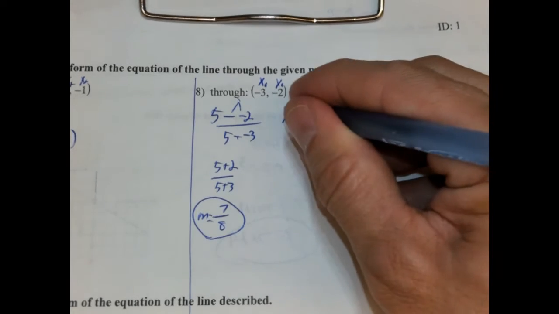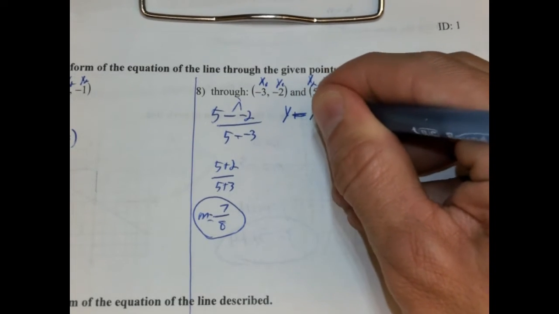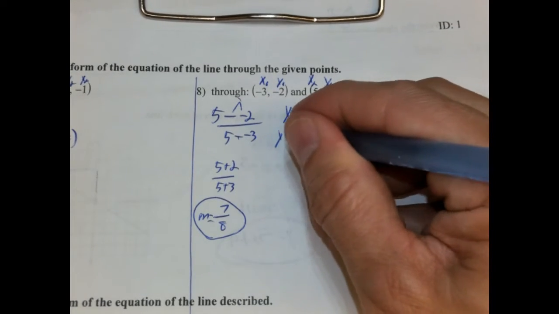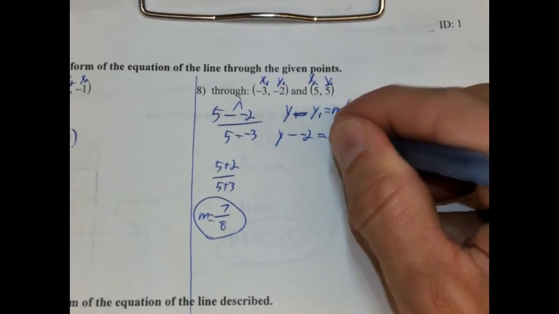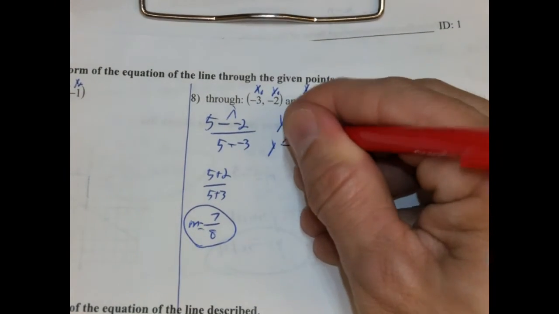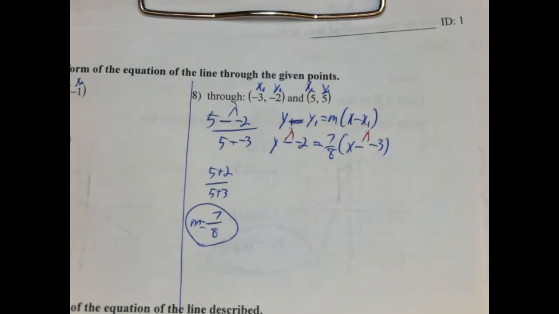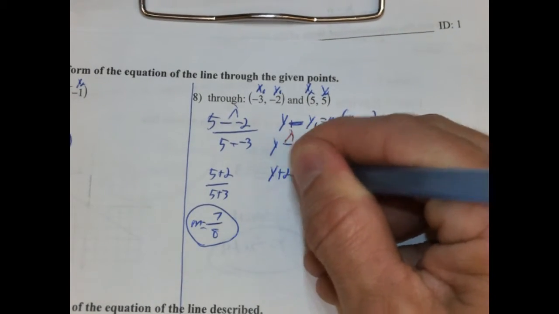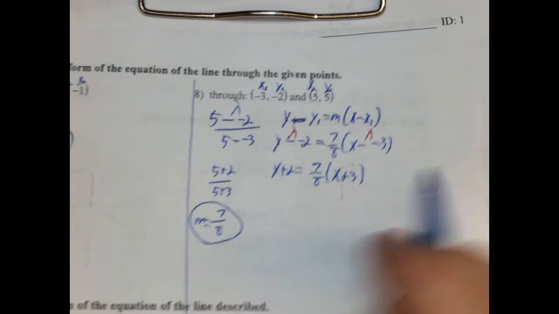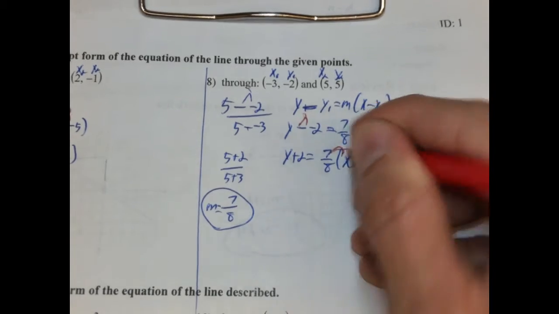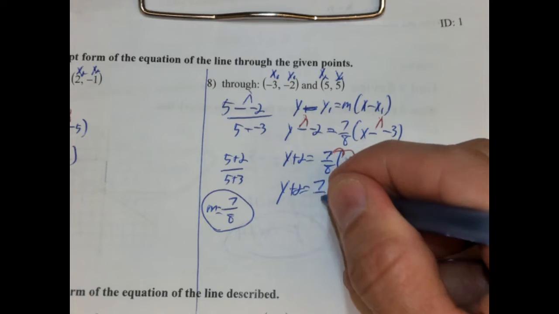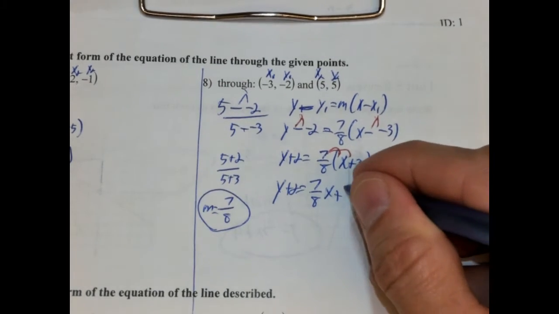Alright, so let's write our formula. So y minus y1 equals m parentheses x minus x1. So y minus negative 2 equals 7/8 parentheses x minus negative 3. Let's get rid of our double negatives here. So y plus 2 equals 7/8 parentheses x plus 3. We're now going to distribute the 7/8. Y plus 2 equals 7/8 x plus 21/8.